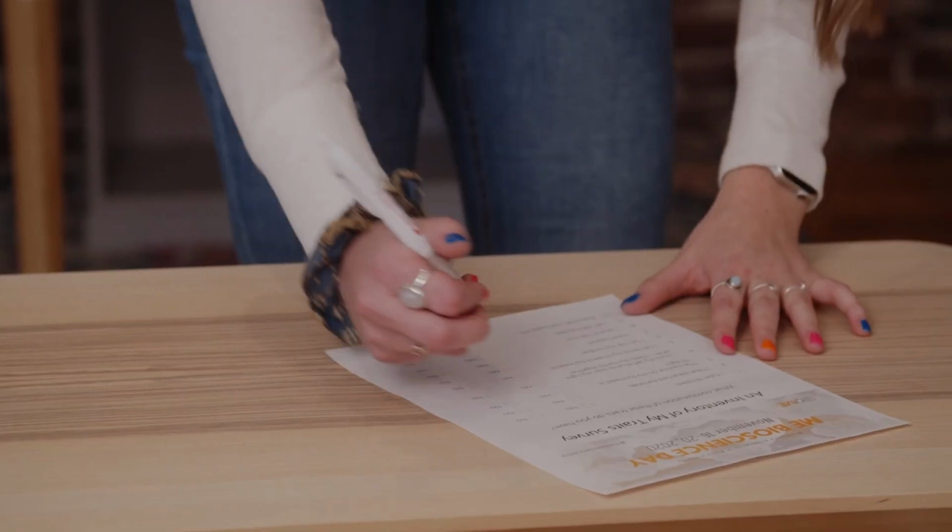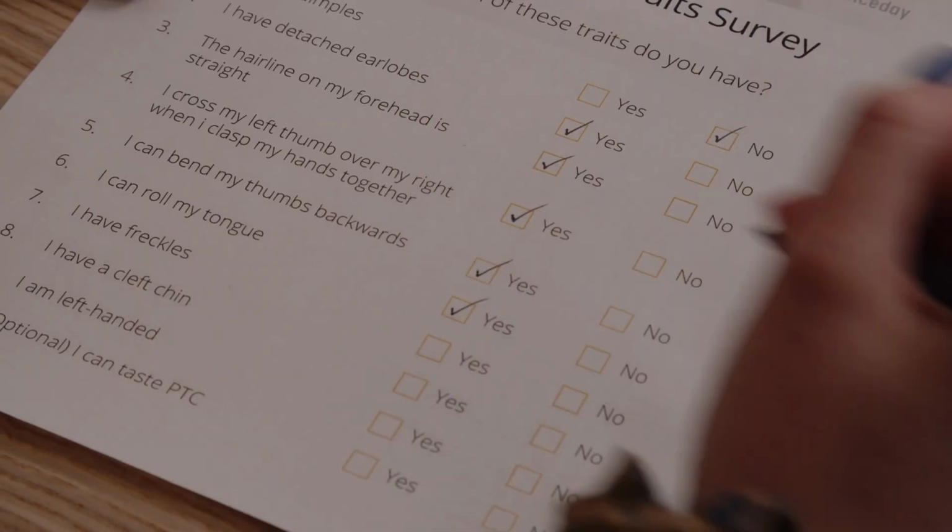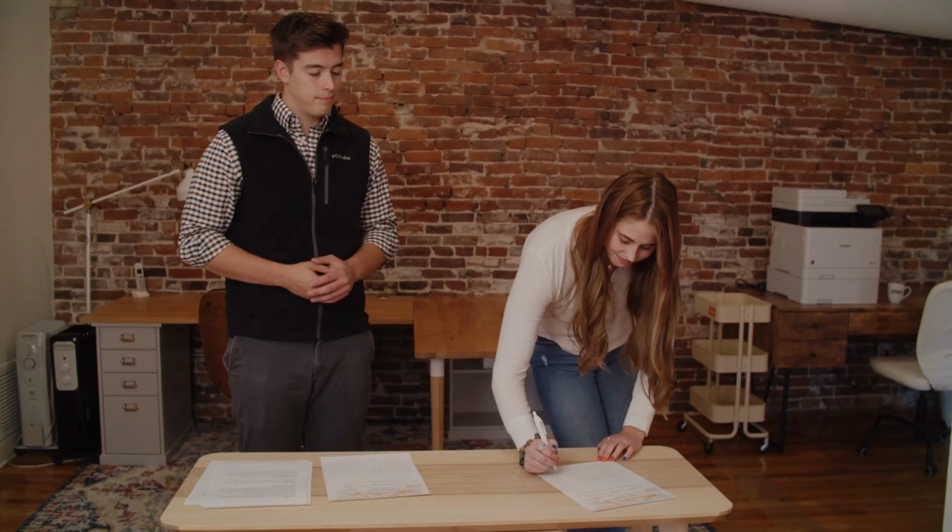Now let's take a look at hand dominance. Now this varies from culture to culture, but in Western societies, up to 90% of people are right-handed and as low as 10% of people are left-handed. Now let's take a look at how Camden's been filling out her paper to see what hand is dominant for her. It looks like she's using her right hand, so she's right hand dominant. The same, if she were using her left hand, she'd be left hand dominant.